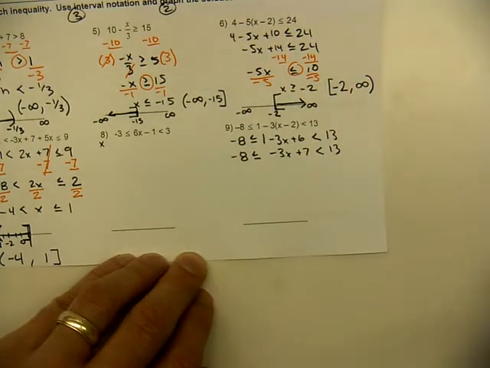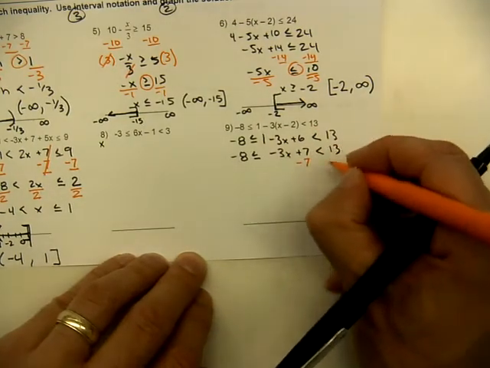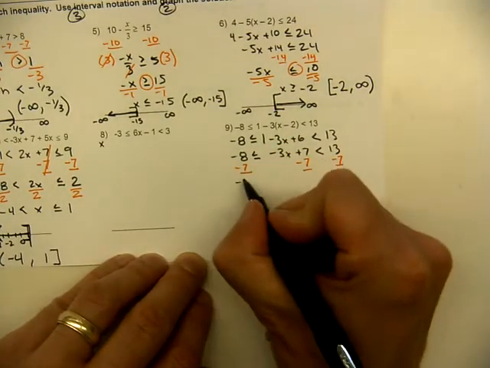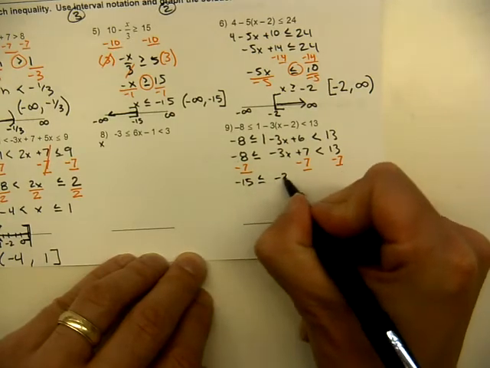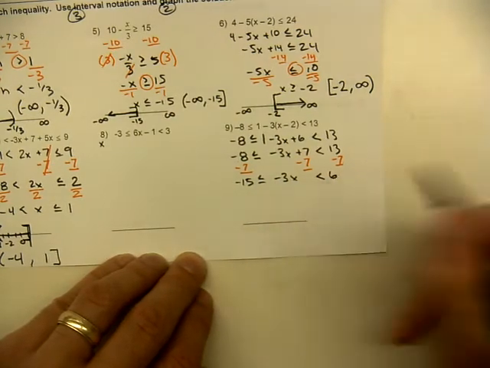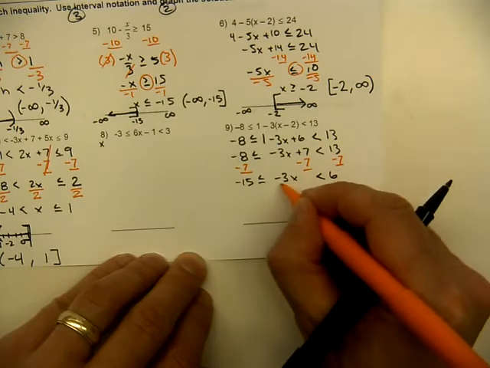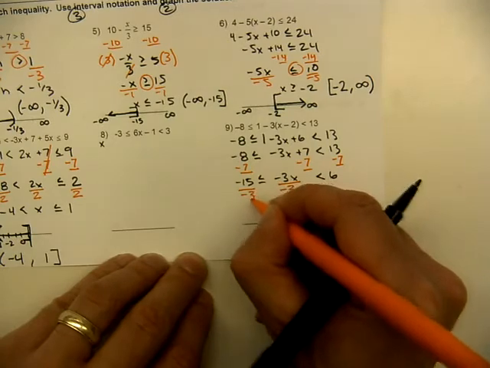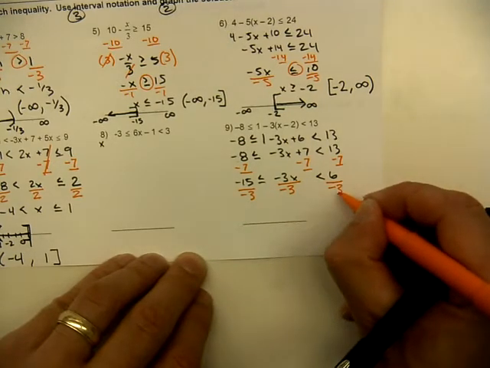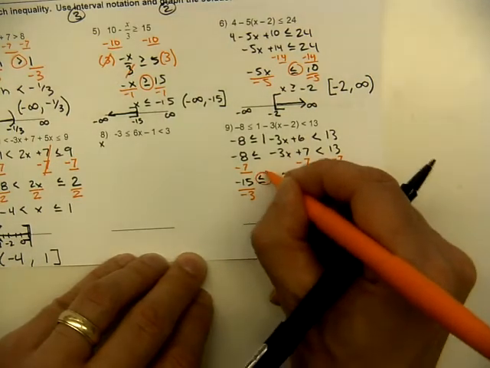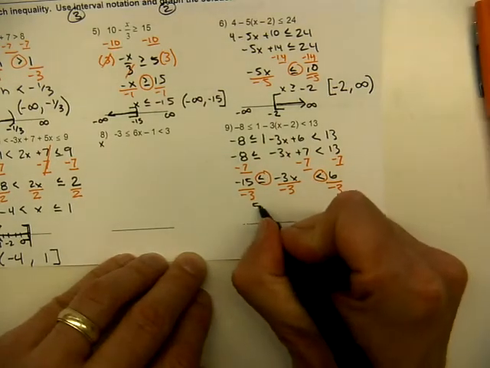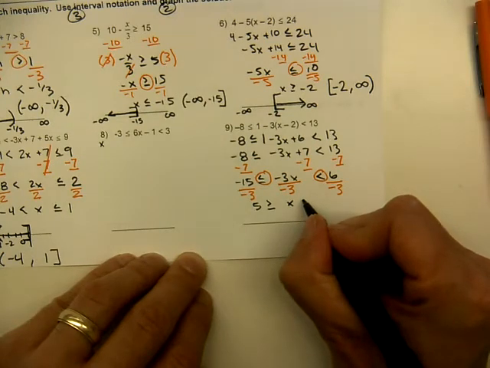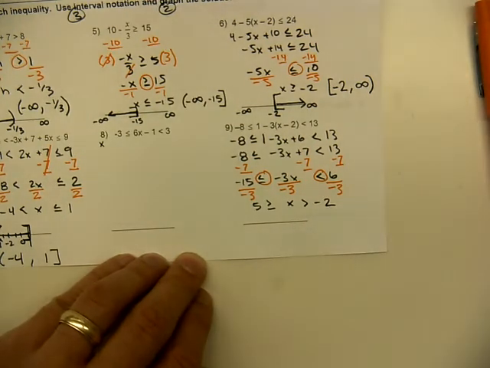Less than 13. Now we're ready to start isolating the variable. And I'm starting by subtracting 7 from each side. So negative 15 less than or equal to negative 3x less than 6. To isolate the variable, we need to divide away that coefficient of negative 3, both on the left and on the right. But because it's a negative number, you have to change the direction of those inequalities. So we have 5 greater than or equal to x, which in turn is greater than negative 2.